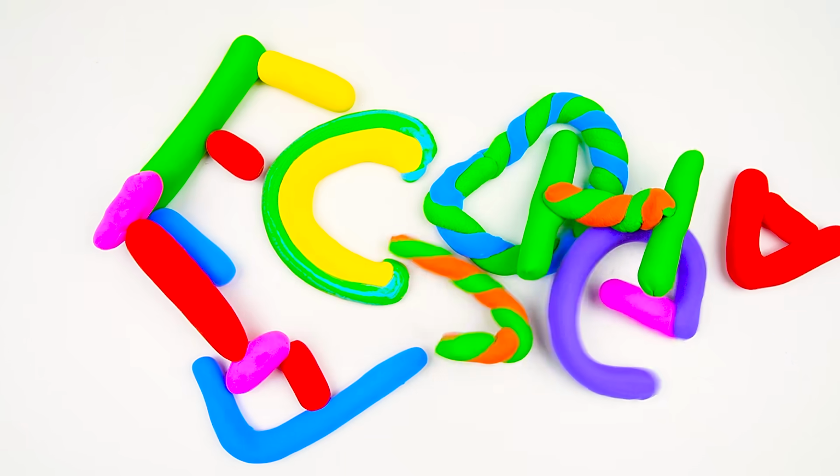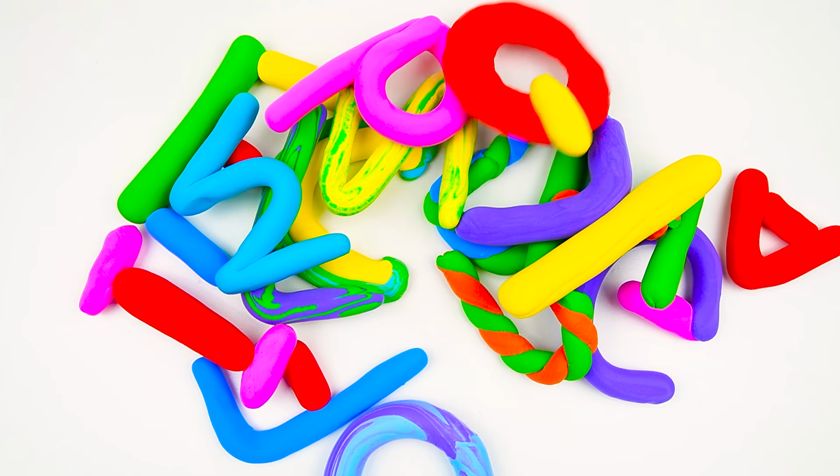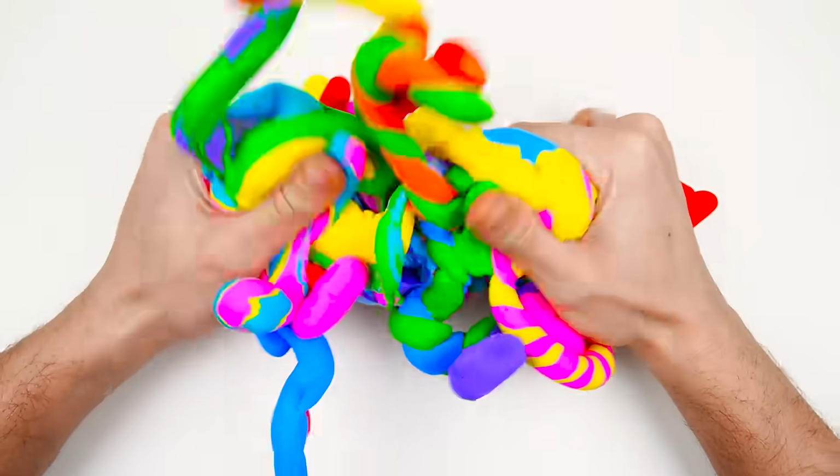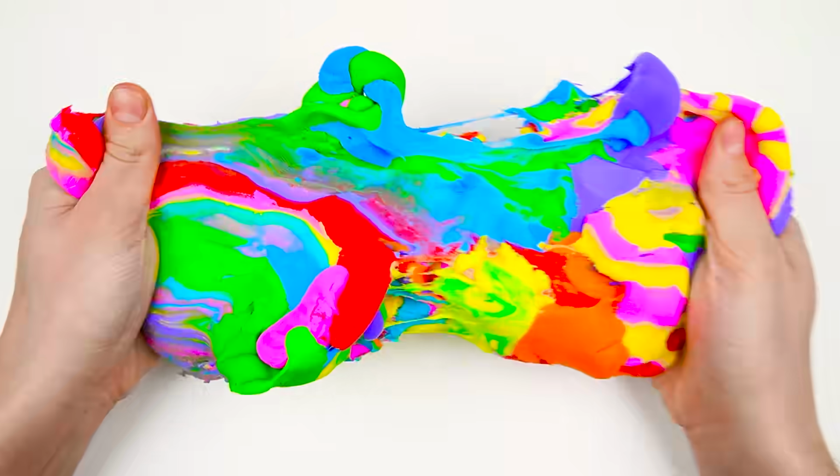Uh-oh, what's happening? These are alphabet letters. This is U, X, and... Oh no! They all got mixed up in my head. But I know how to fix it.